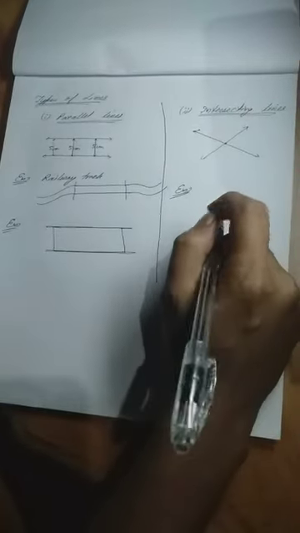The next one is intersecting lines. Intersecting lines means two lines which intersect at a point, at least at one point. So these are intersecting lines. They can be any lines, a straight line or a curved line, no problem.